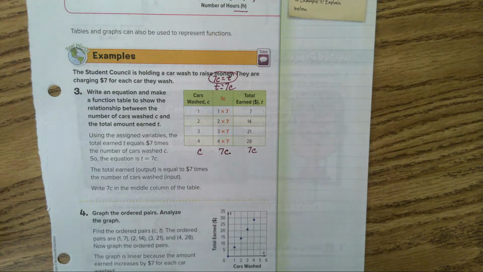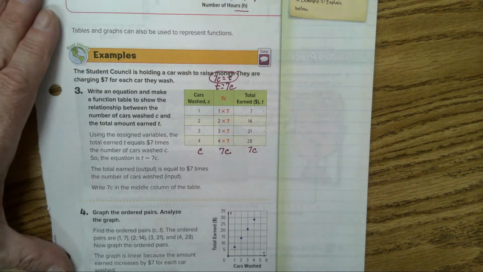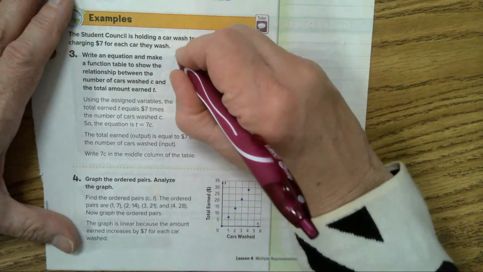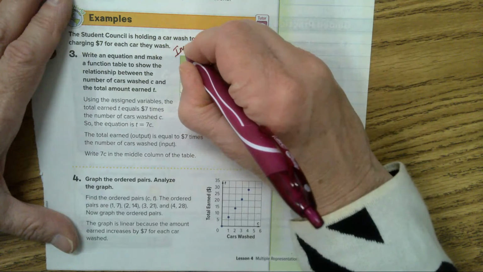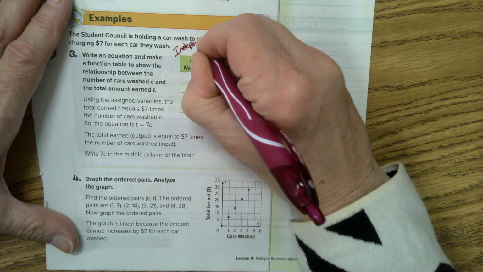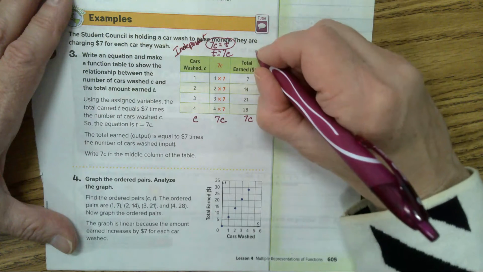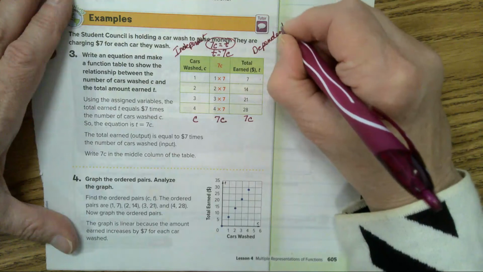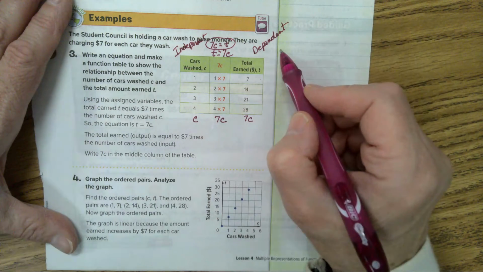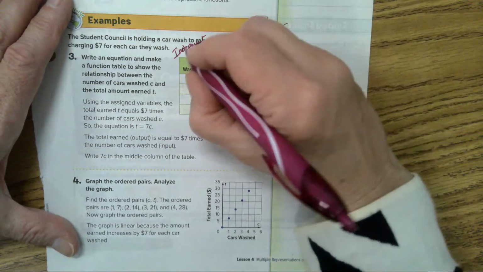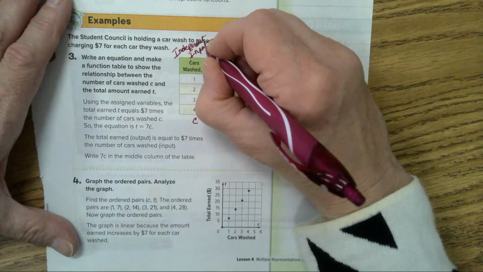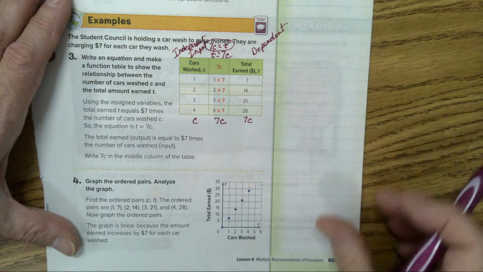All right, now I want to refresh your memory on independent and dependent. Your input is always your independent variable, and your output is your dependent. Why is it dependent? It depends on what your input is as to what your output is, okay? And remember, input and independent both begin with INs. That's an easier way to remember.